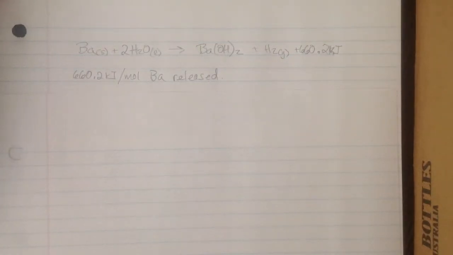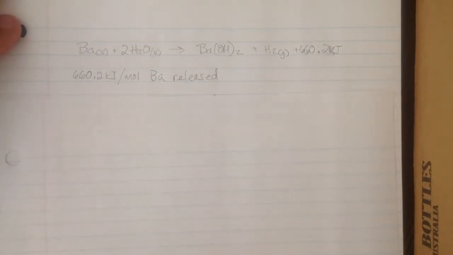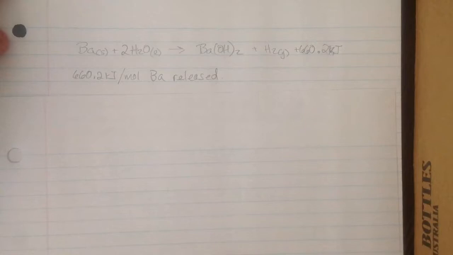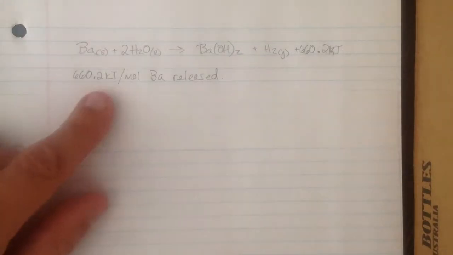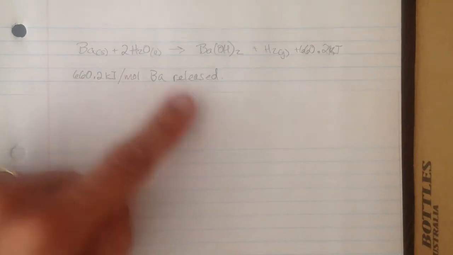Okay, so we're going through question number 15 here on Activity 2 from Unit 2. And we just have an enthalpy question here. I'm just picking up Part C. You can see the balanced chemical equation is given as 1 mole of barium plus 2 moles of water yields 1 mole of barium hydroxide plus 1 mole of hydrogen gas, as well as 660.2 kilojoules of energy, or heat. So 660.2 kilojoules per mole of barium is released.